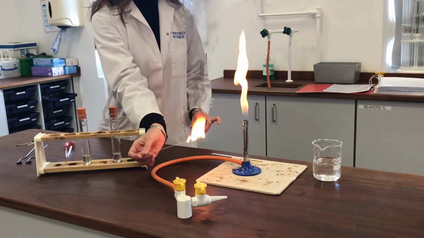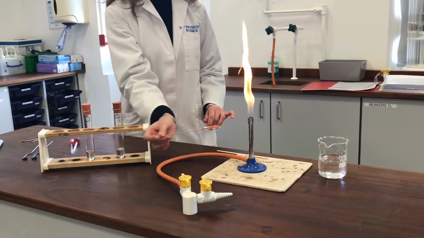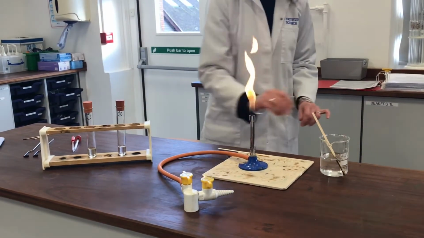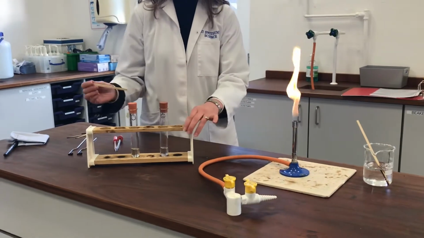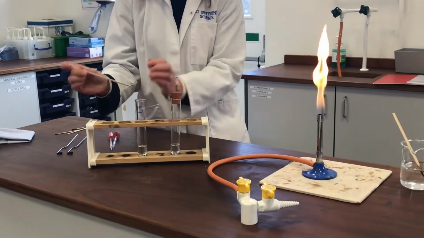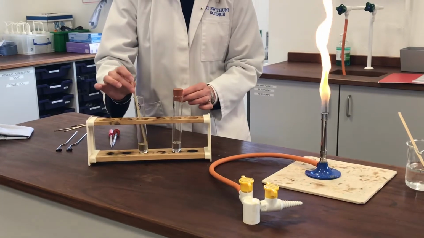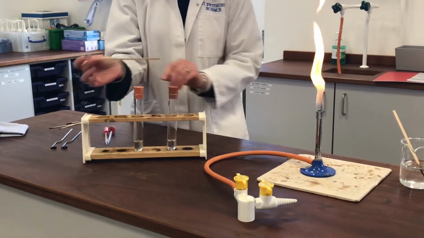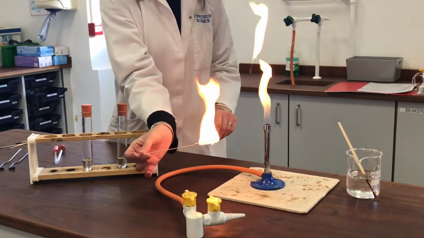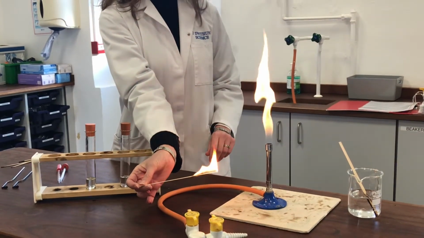Yeah, so as you can see, it's quite a smoky flame. Put that out in there. Let's compare now with the cycloalkene. And you can see again, also quite a smoky flame.